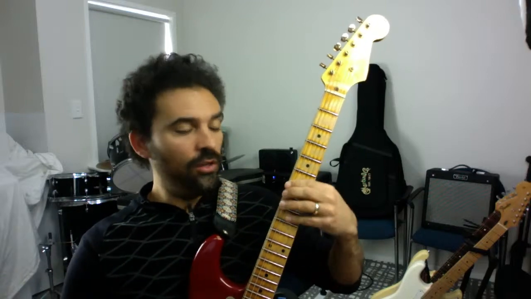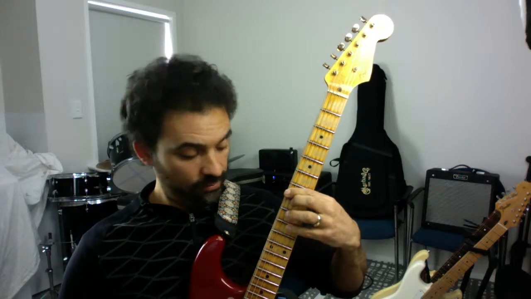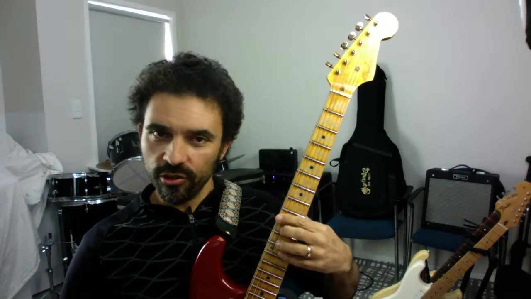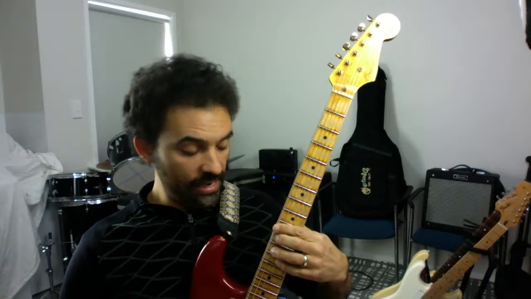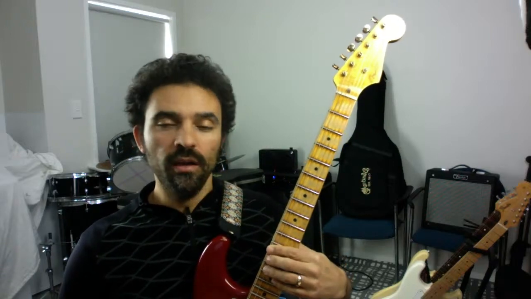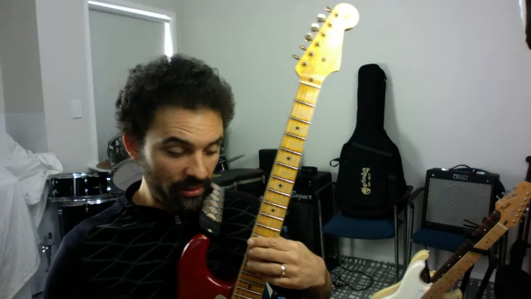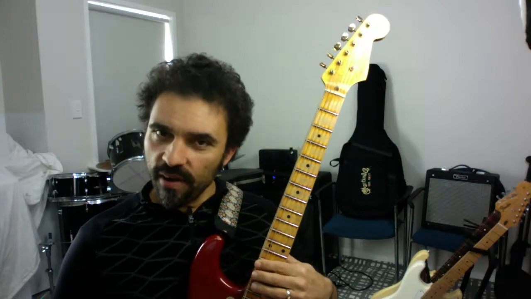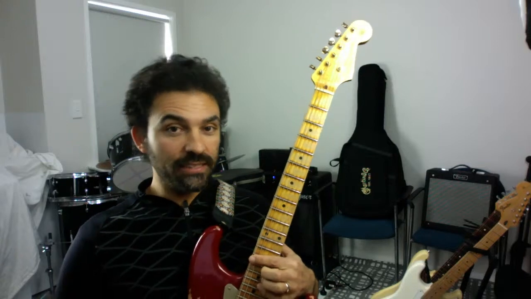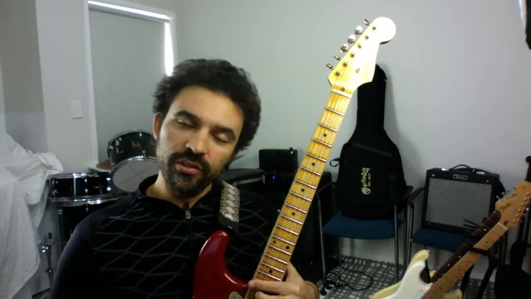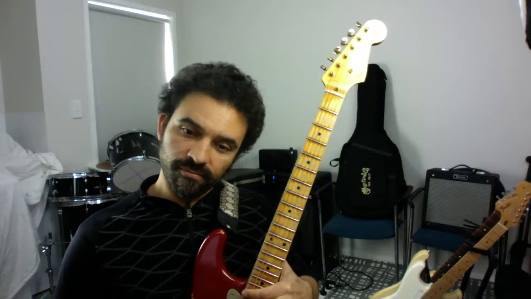Okay, so 2 frets between the 1 and the 2. 1 fret between the 2 and the flat 3. 2 frets between the flat 3 and the 4. 2 frets between the 4 and the 5. 1 fret between the 5 and the flat 6. 2 frets between the flat 6 and the flat 7. And 2 frets between the flat 7 and the 8.